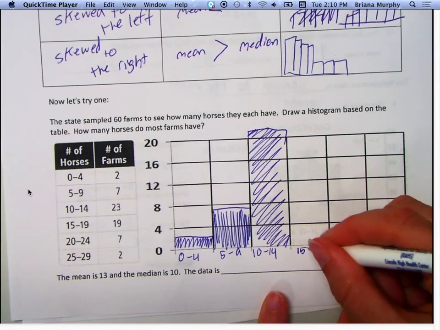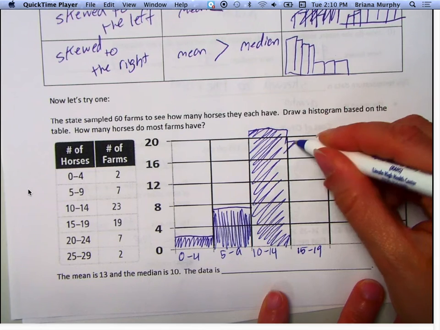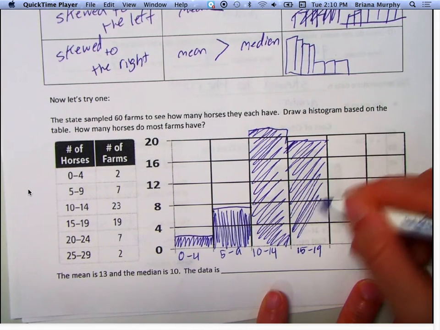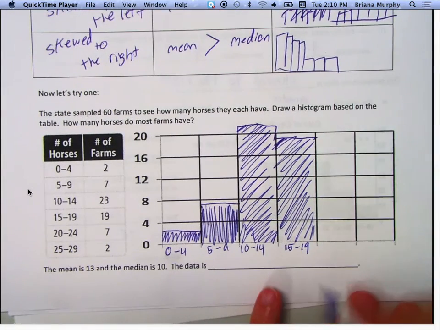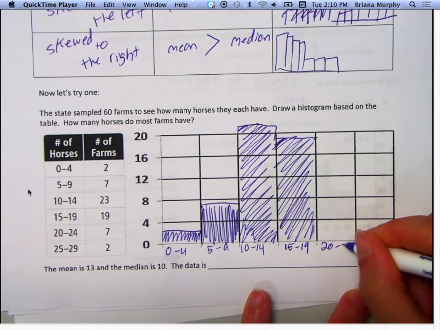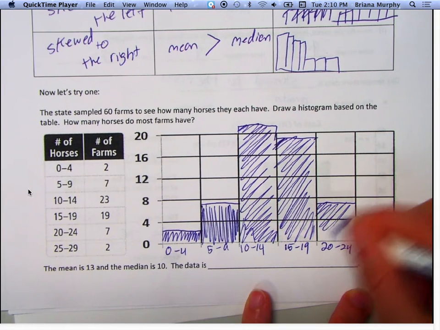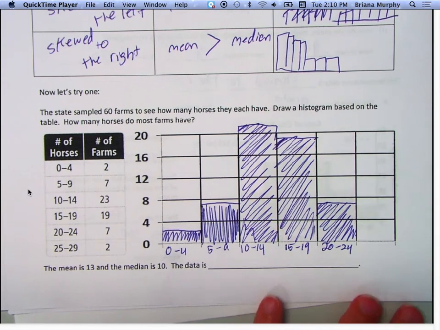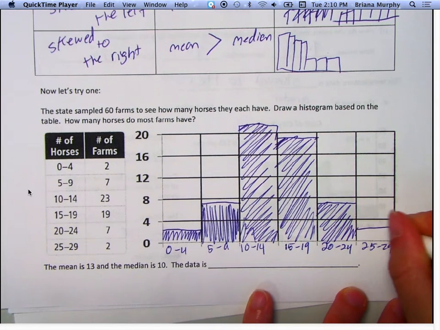Between 15 and 19 I have 19. Between 20 and 24 I have 7. And between 25 and 29 I have 2.